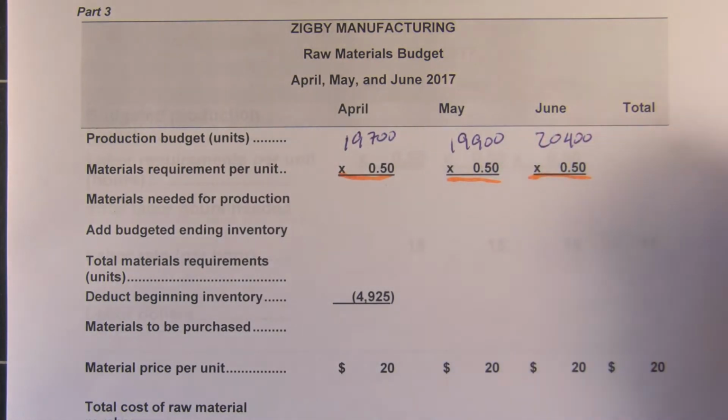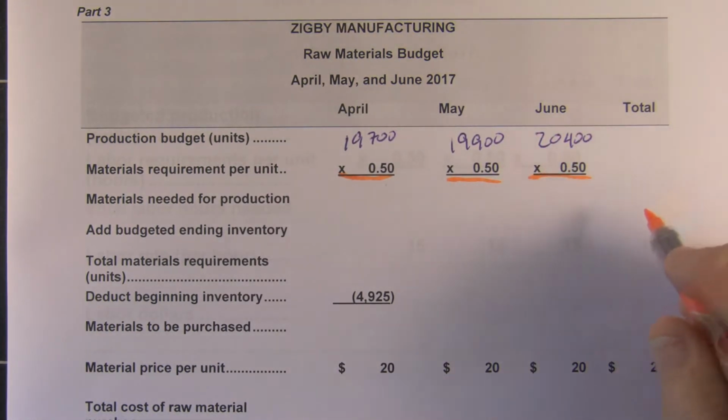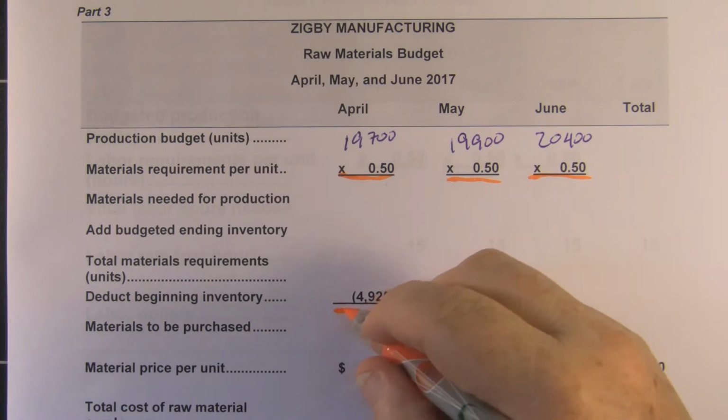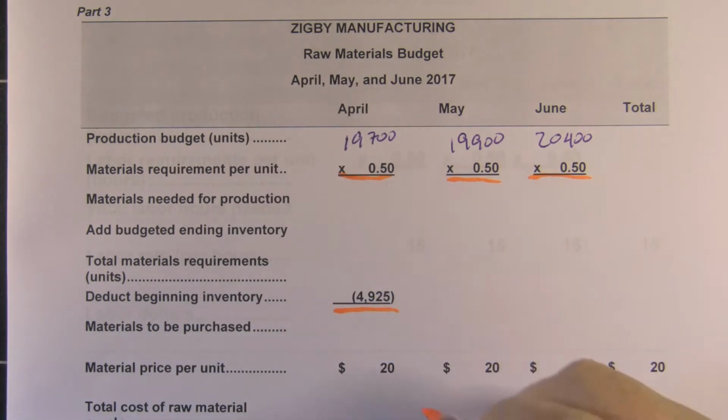The things that I've left in were the additional information they gave us about the material requirements per unit, the beginning inventory, and the cost for the material price per unit. And all of these budget problems are basically just a bunch of multiplication problems. They fit a spreadsheet scenario perfectly.